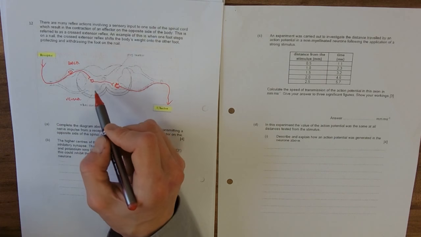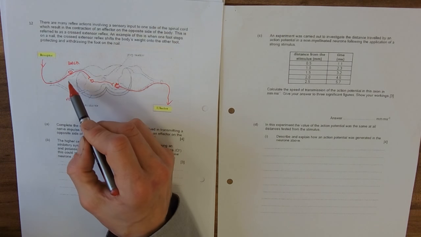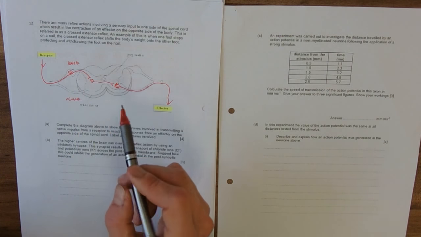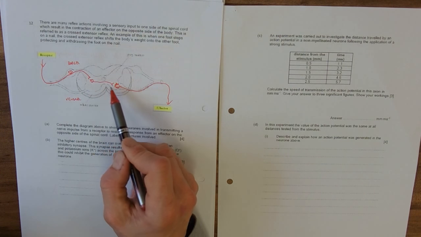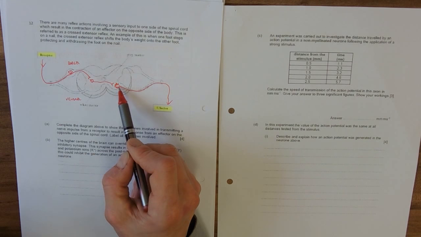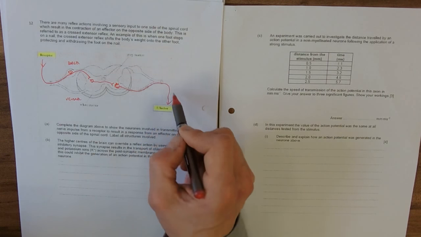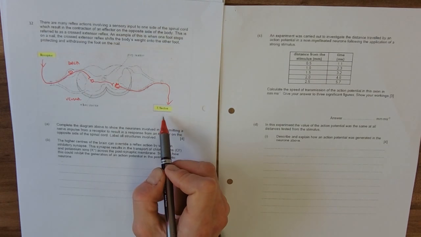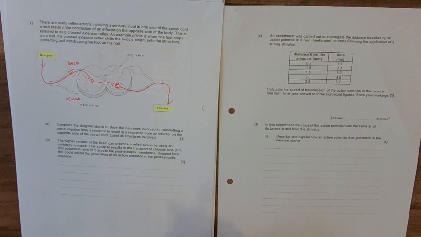So those are the directions anyway. So the sensory cell bodies will be in the dorsal root ganglion there. The other two cell bodies are in the grey matter, that's what makes it grey. And then we've got our effector, that's having our muscle, that's moving our body weight, and so on.